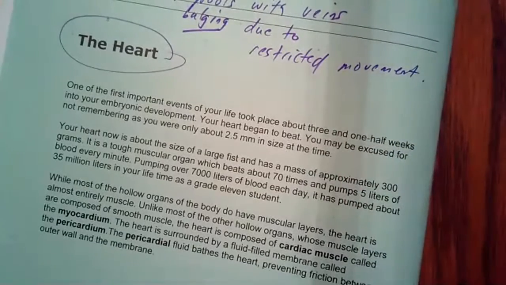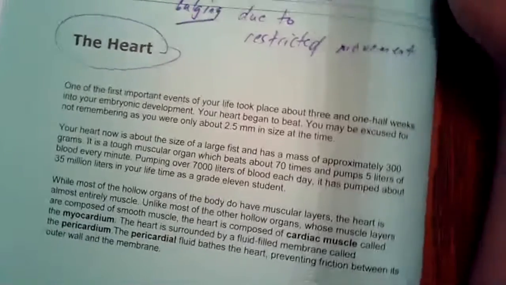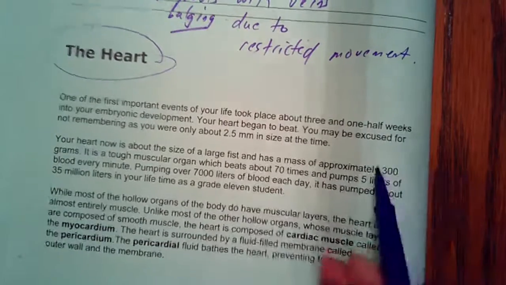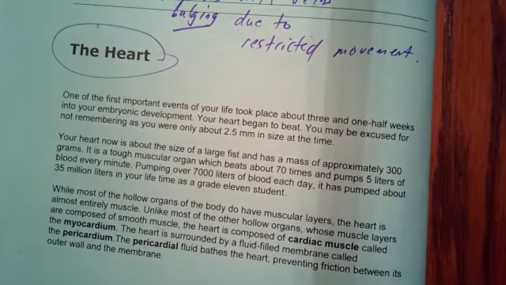So if you take your fist, your dominant hand, that would be the size of your large fist and has an approximate mass of 300 grams, so a little over 1 cup of water. It beats about 70 times and pumps about 5 liters of blood every minute. So 7,000 liters of blood every day.